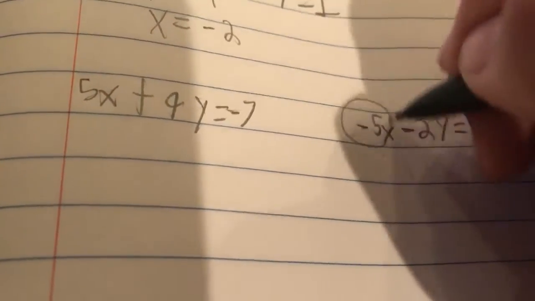And negative 5x minus 2y is equal to 1. Alright, looking for two matchings here, two opposites. Alright, we found 5x and negative 5x. So we can go ahead and add these already without having to multiply.